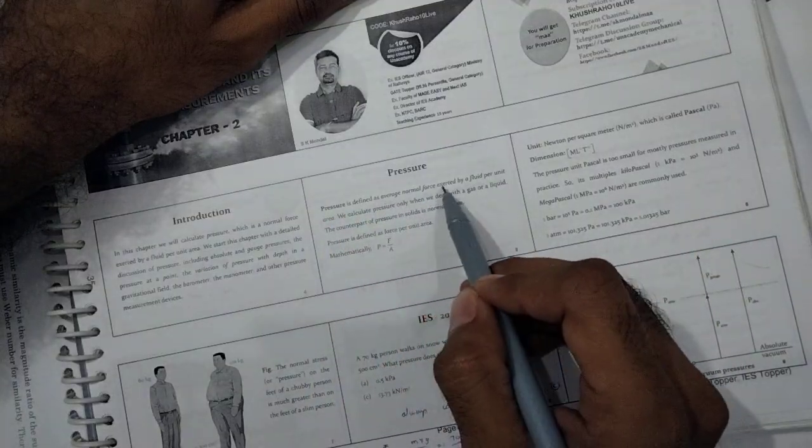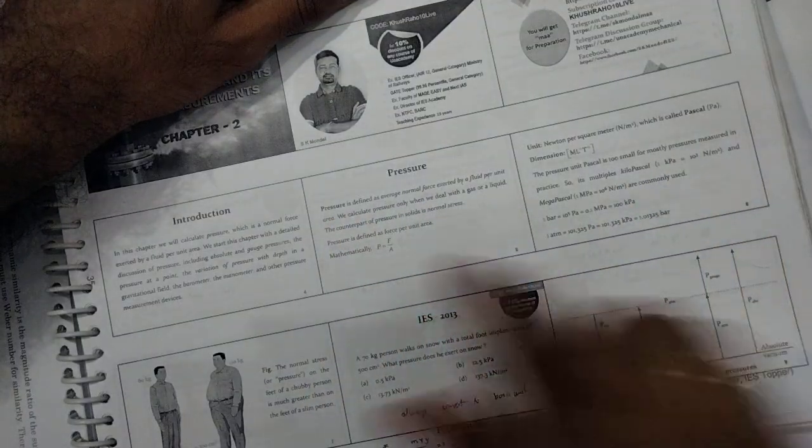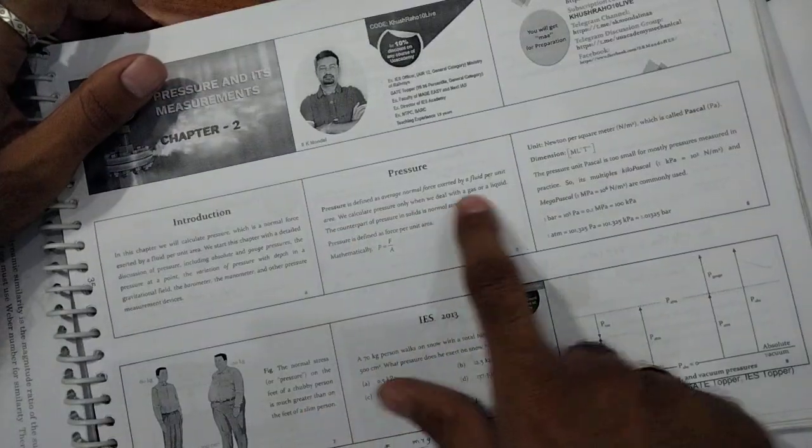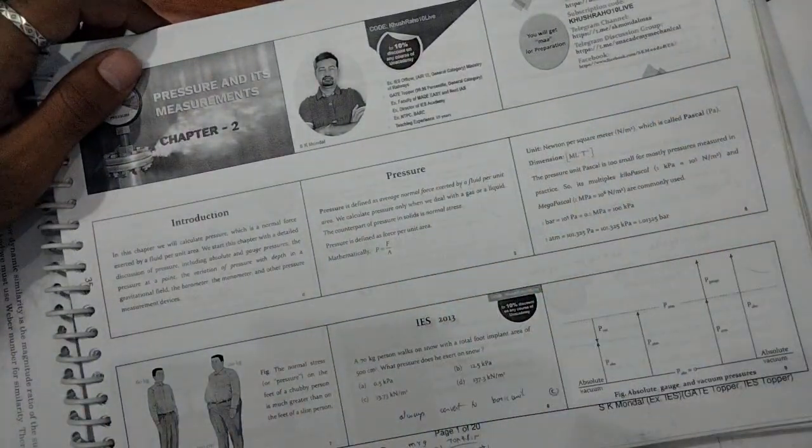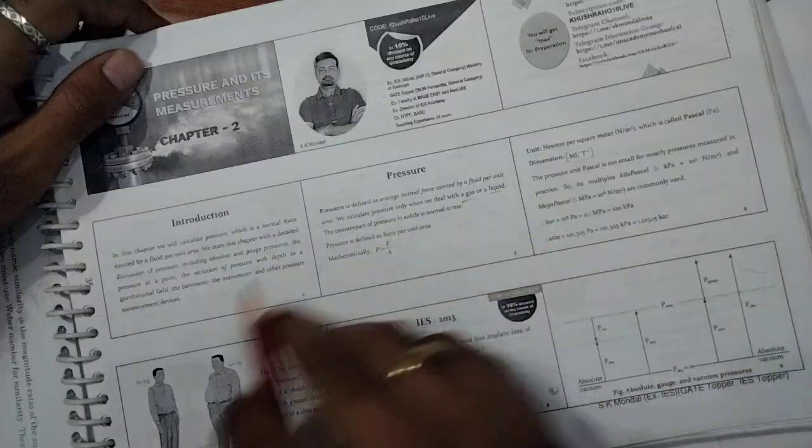The other thing is that pressure is the average normal force exerted by the fluid per unit area. We calculate pressure only with respect to gas or liquid. In the entire fluid mechanics we deal with gases and liquids, so that's why it's been given here.